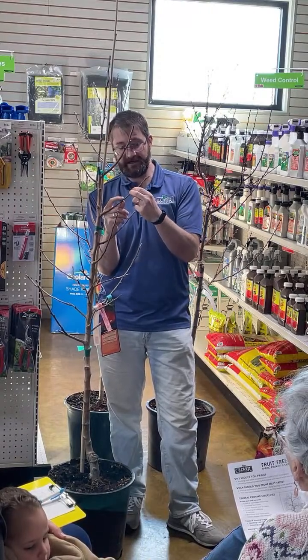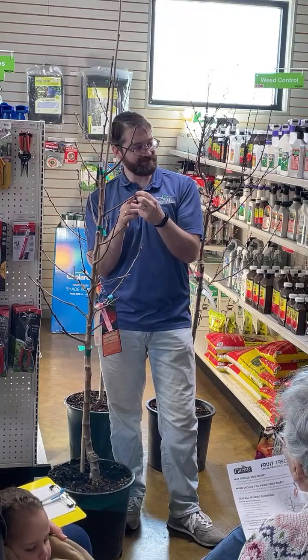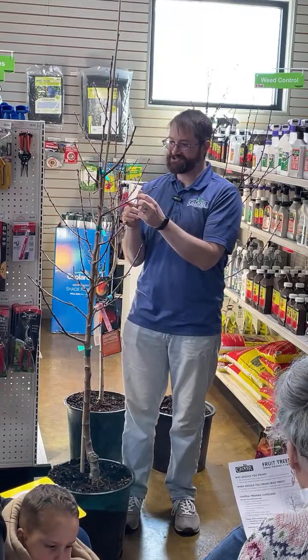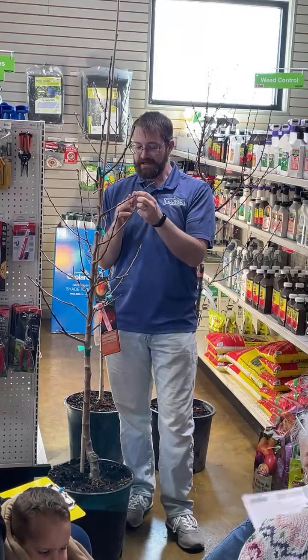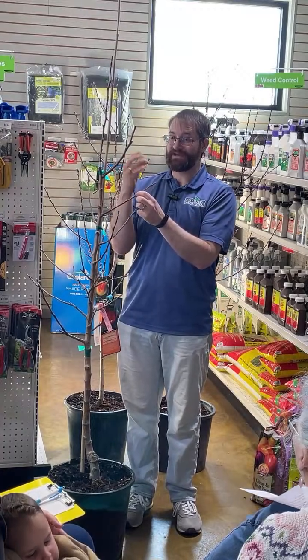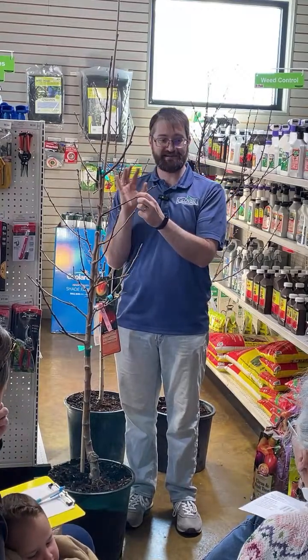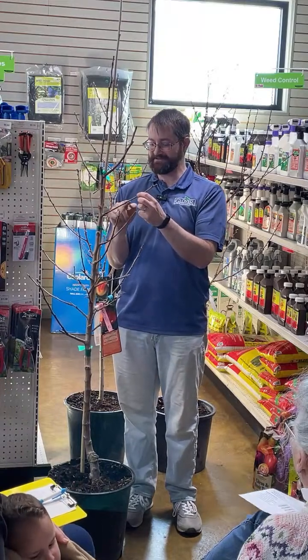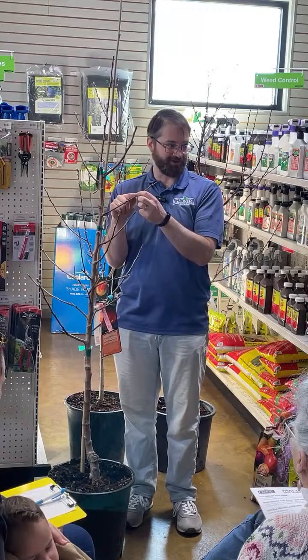So these are the buds, and in between the buds is what we call the internode. The internode is the woody part. The bud is where the energy is going into the plant, not the internode. The internode is just the transfer of energy through the stem to get to the other buds along the way.